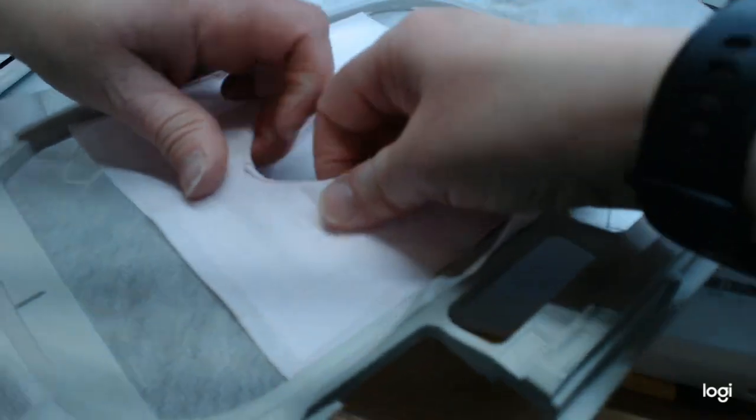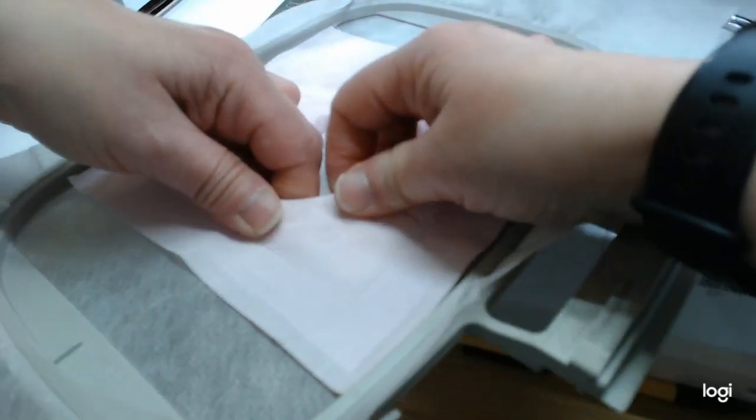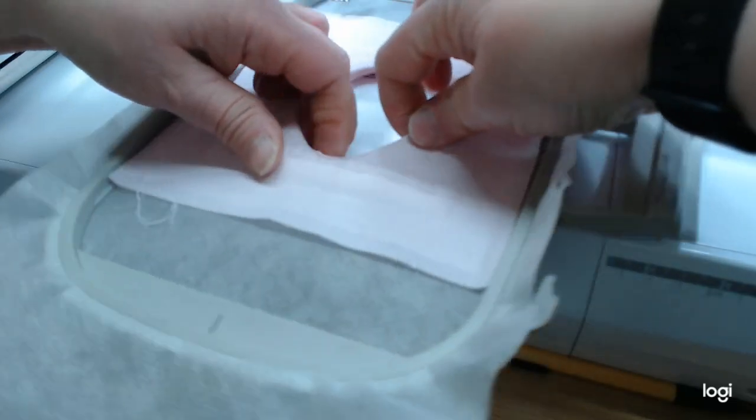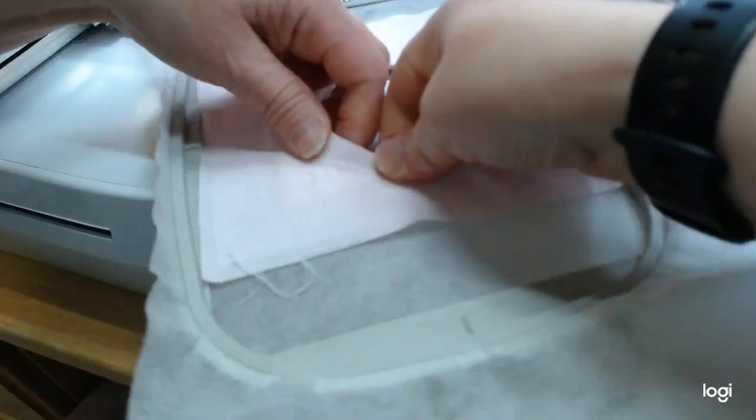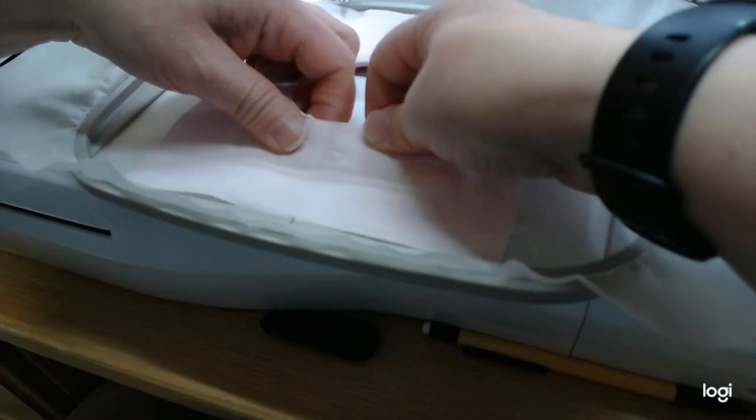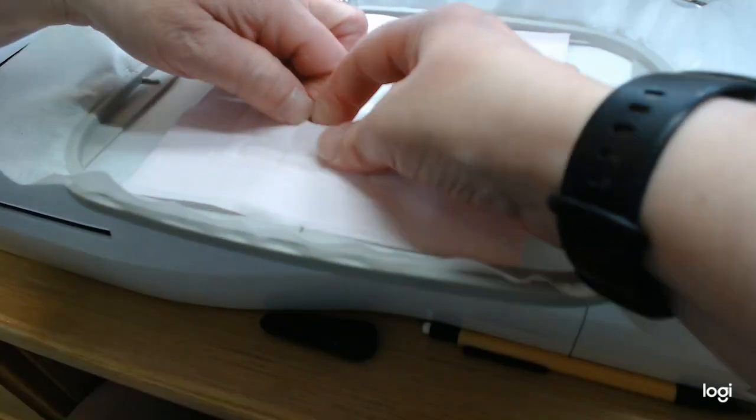Way around. Looks good. Try not to disturb your stabilizer as you're doing this. All right. So there we go.